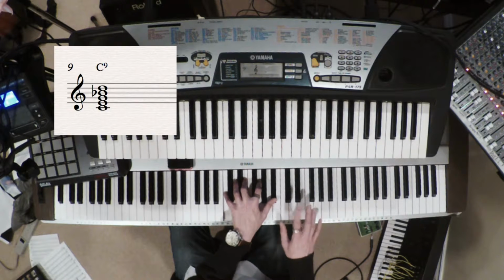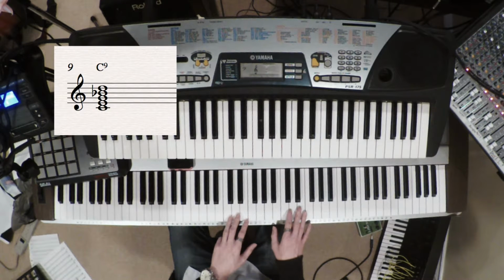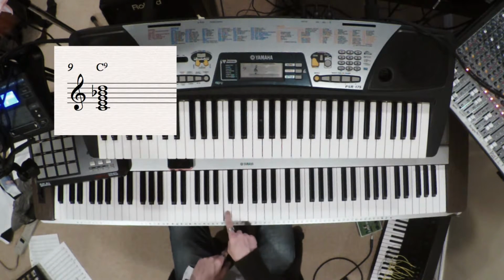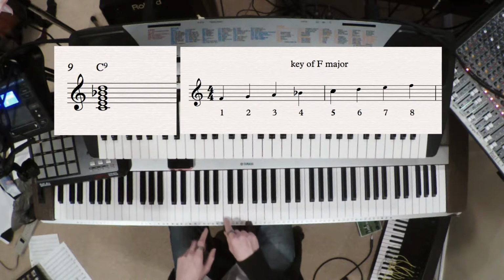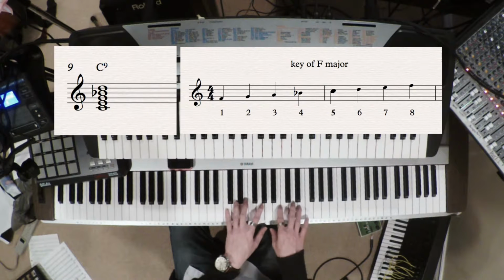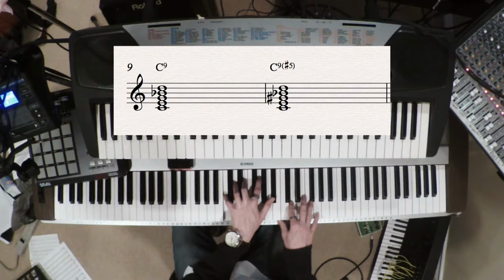So we take a C9, which is this, 1, 3, 5, 7, 9, which we have because, remember, we're building off the 5th of a major scale. So in this case, C is the 5th of F, 1, 2, 3, 4, 5. So we're in the key of F, building diatonic thirds. And that looks like this. Now, we alter it based on the chord symbol. So the chord symbol says C7 or C9 sharp 5, so we raise the 5th. There we go. That's all there is to it.